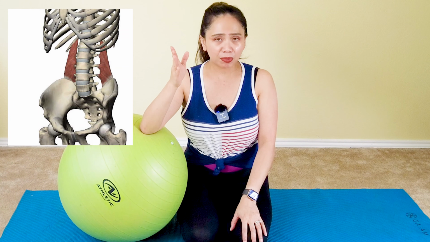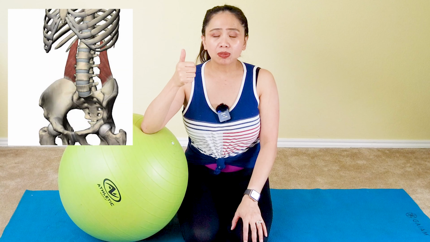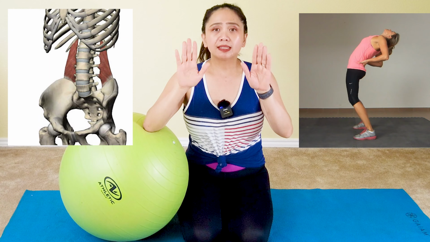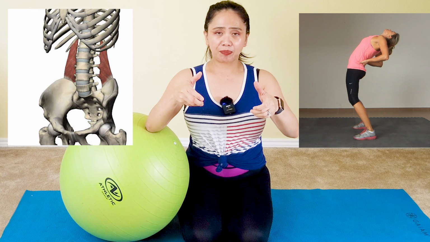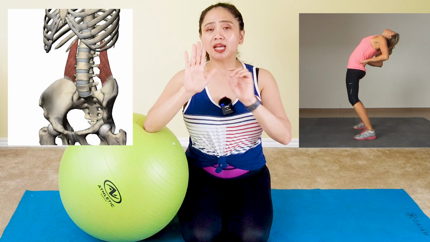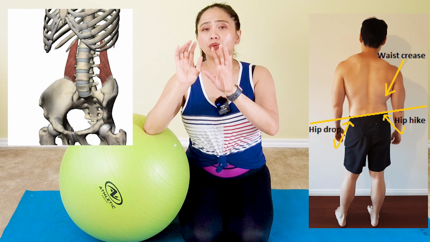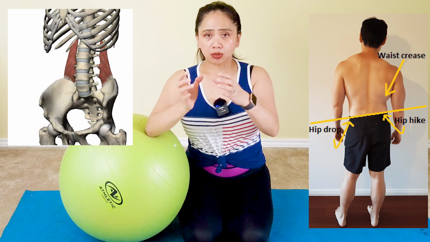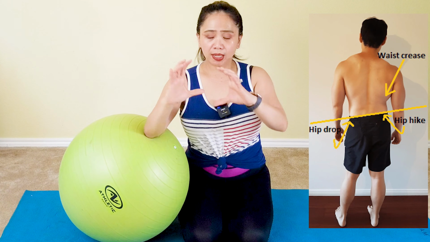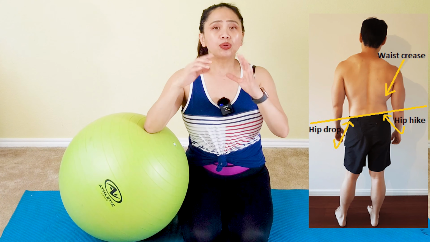So let's first go back to Quadratus Lumborum. I said in my previous video, the function of this muscle bilaterally, on both sides, is extension. So you're always overextended and you have the anterior tilt. And when you're overcompensating, if you have one side stiffer and with more spasm, for example your right side, then it also causes this anterior rotation of your pelvis. So now you're tilting this way and now you're hiking your hip.